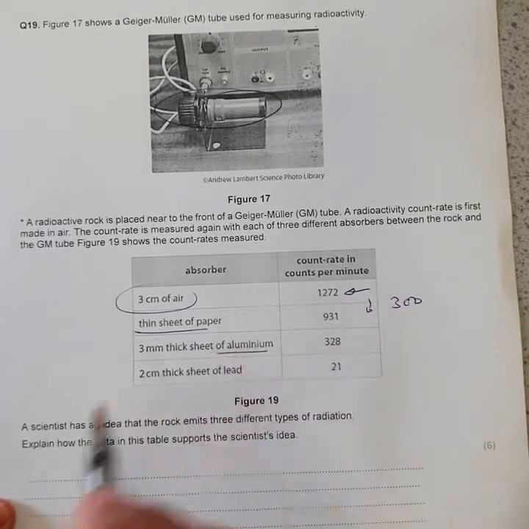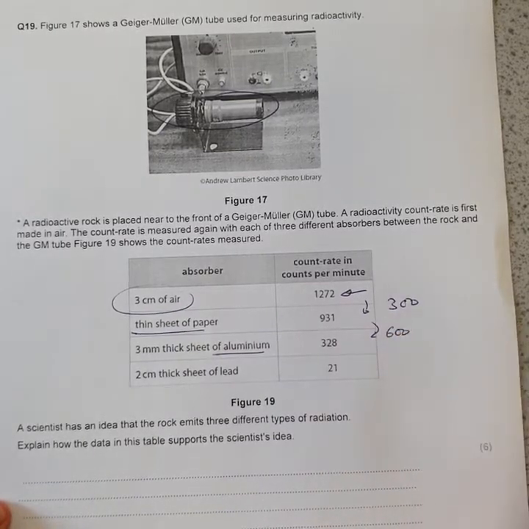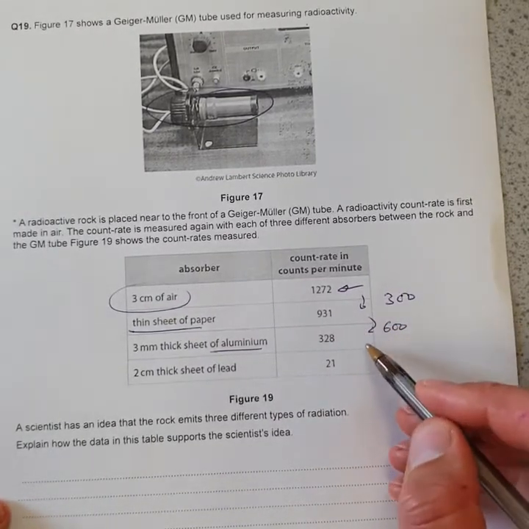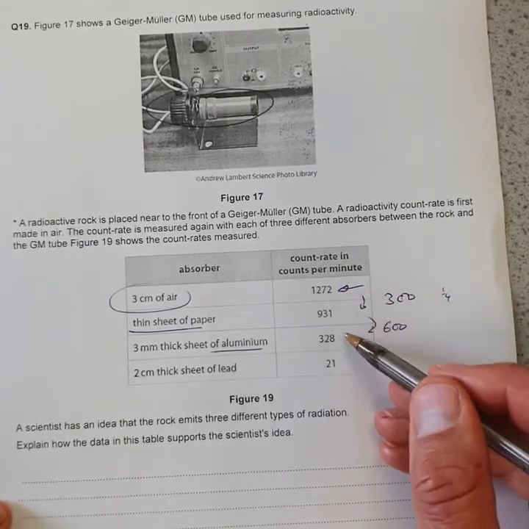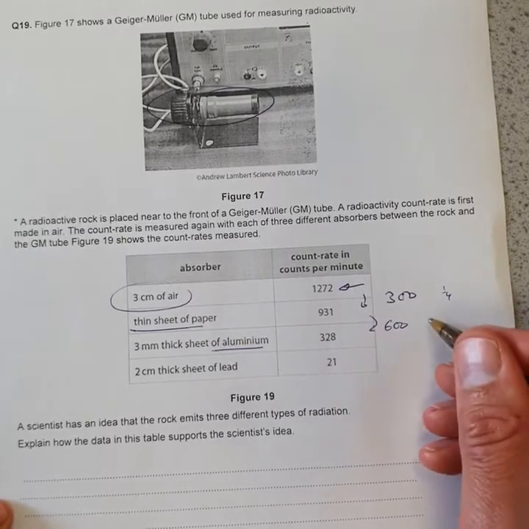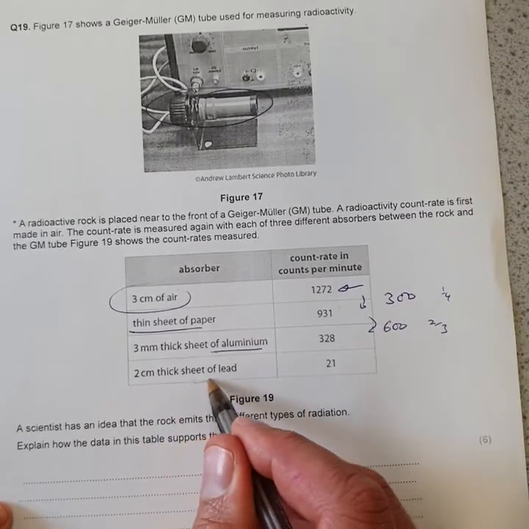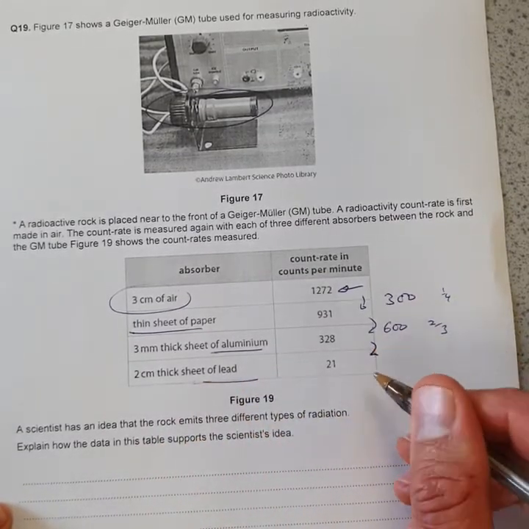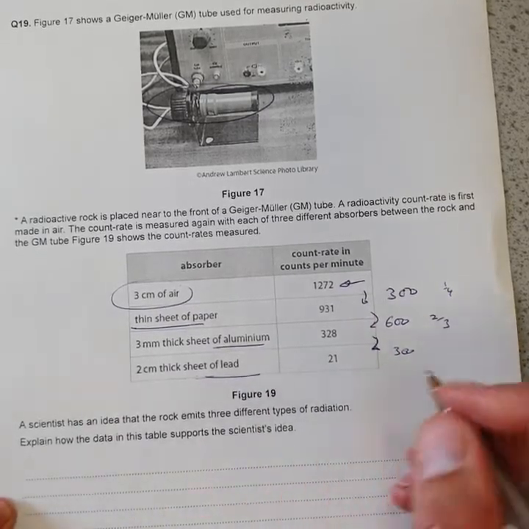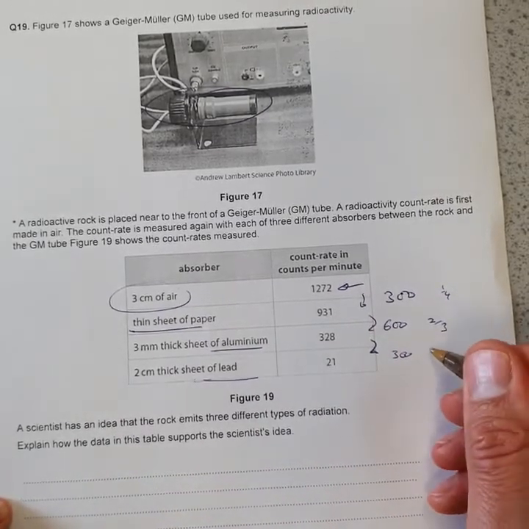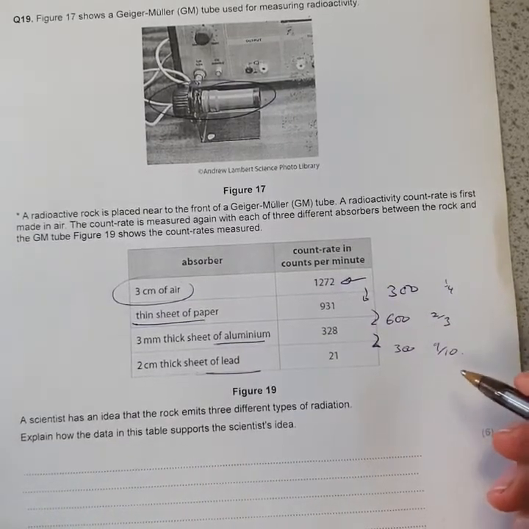We then put some aluminium in, and if we look, it drops by about 600. So it drops by about 2/3 there actually. So this is a drop of about a quarter, from 1,200 to 900. From 900 to 300, that's about a drop of 2/3. And then 2 centimeters of thick lead, we've got a drop of about 300, which is a drop of 9/10, something along those lines. Quite a considerable drop each time.